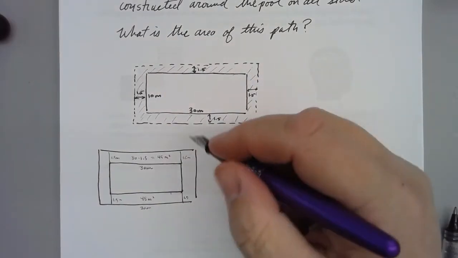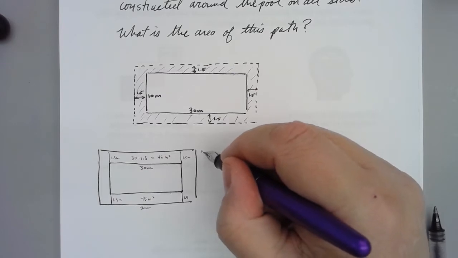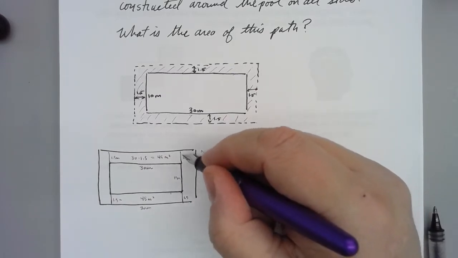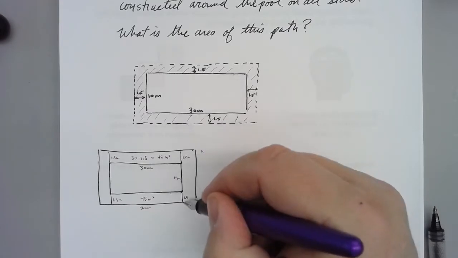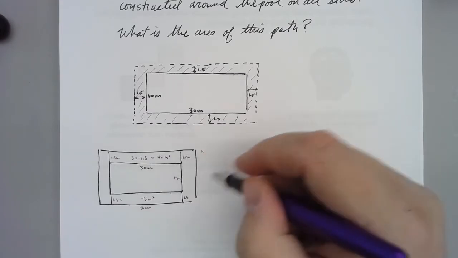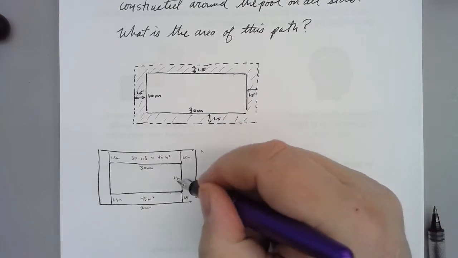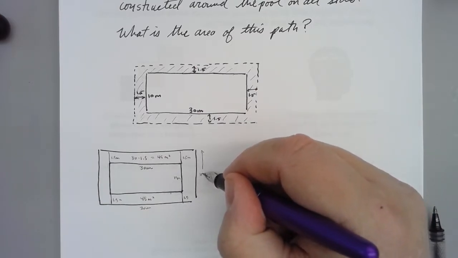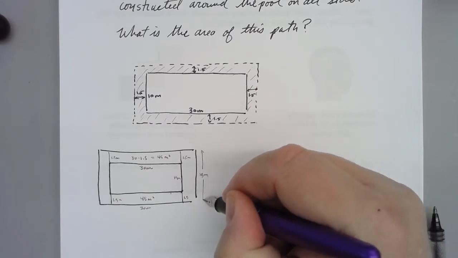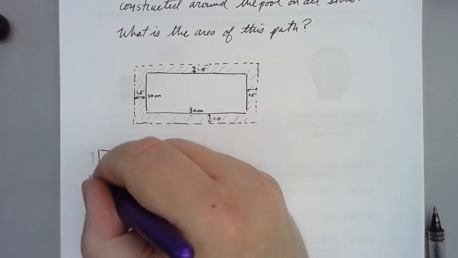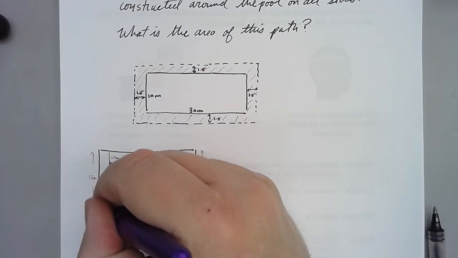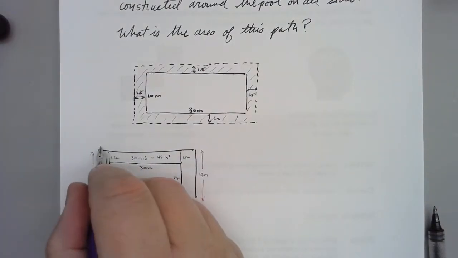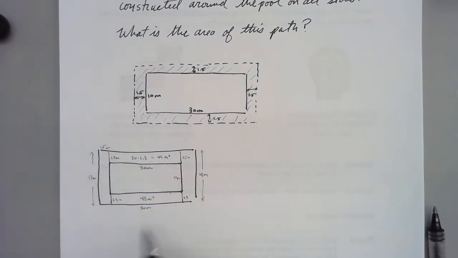Now this rectangle here, its height has the 10, but it also includes the 1.5 on either side because of the width of the path. So 1.5 plus 1.5 plus 10, that's 10 plus 3. So this rectangle's height here is 13 meters, as is this rectangle's height. Each is 1.5 meters wide, because that's the width of the path.